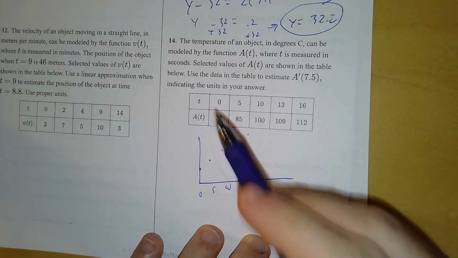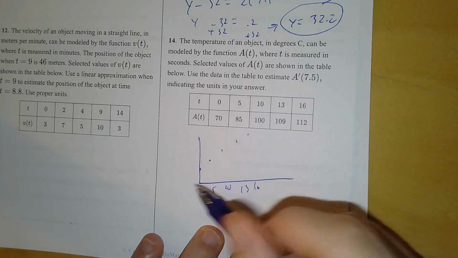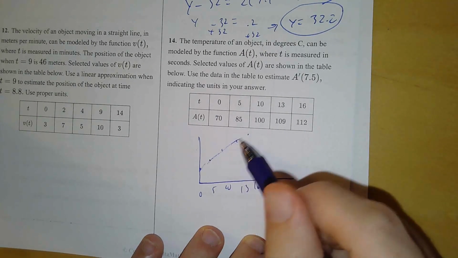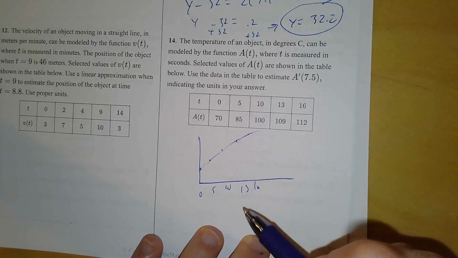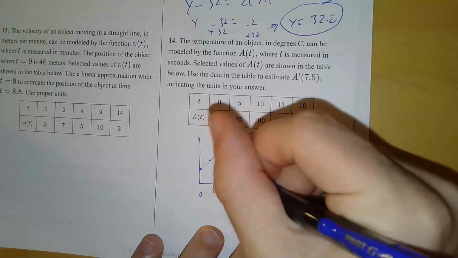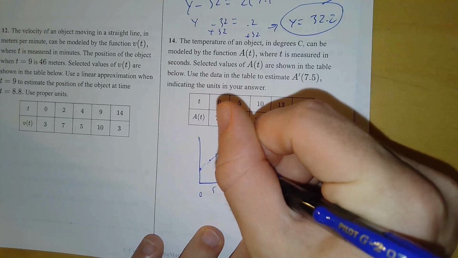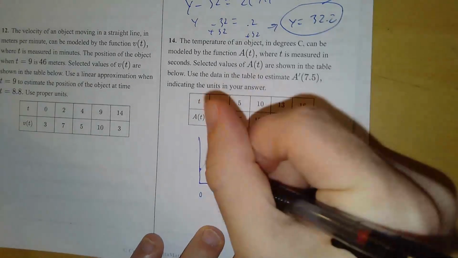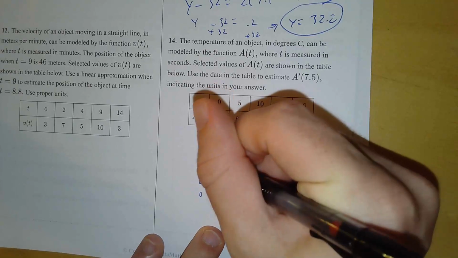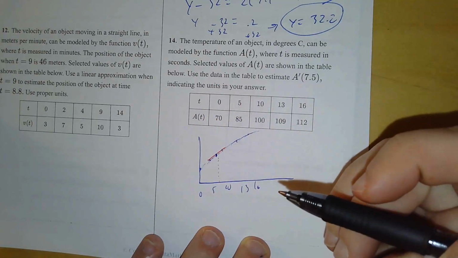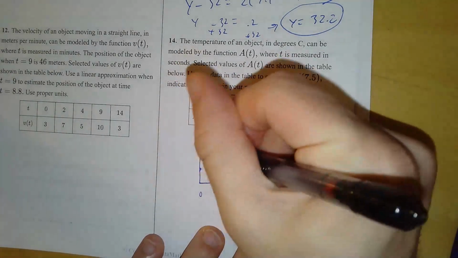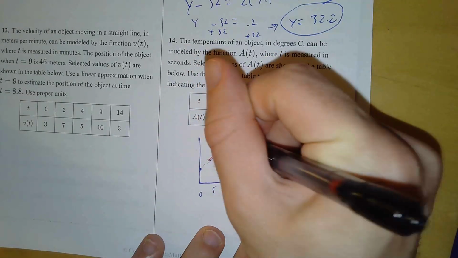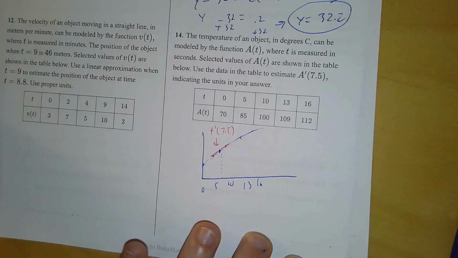Basically, we have some sort of curve right here. What it's asking you to do is find the slope right here at 7.5. This is the derivative at 7.5. So how do you get that?